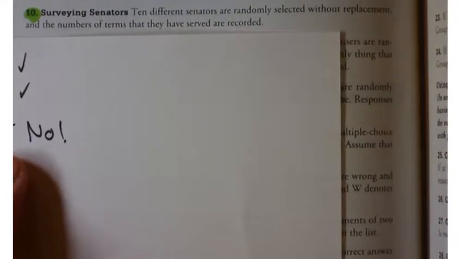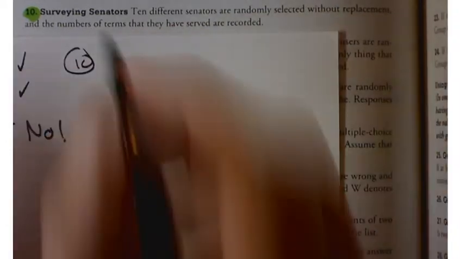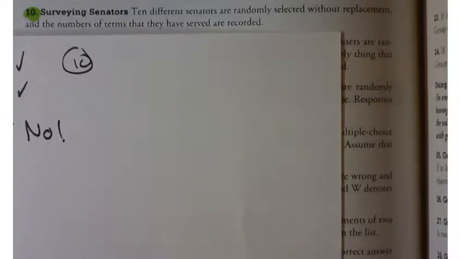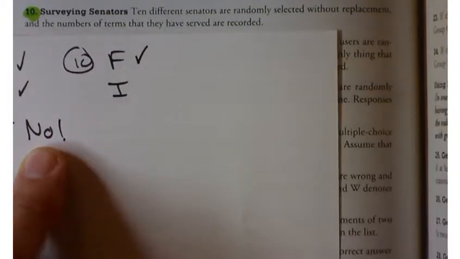Let's look at problem number 10. And we'll assume that these are United States senators. 10 different senators are randomly selected without replacement, and the number of terms they have served are recorded. So, fixed number of trials? Yes. Independent?